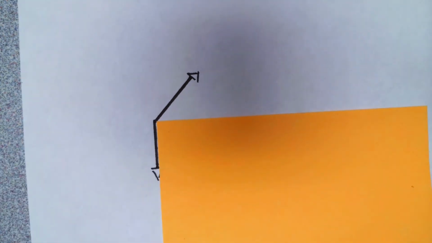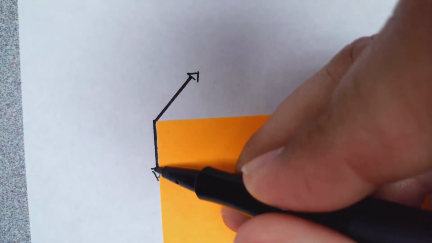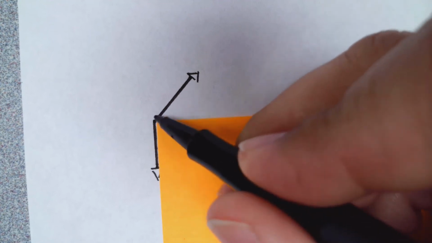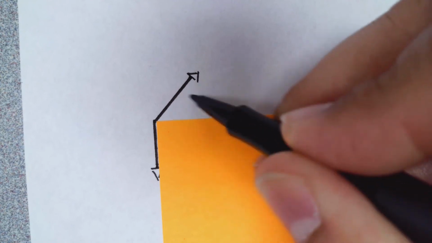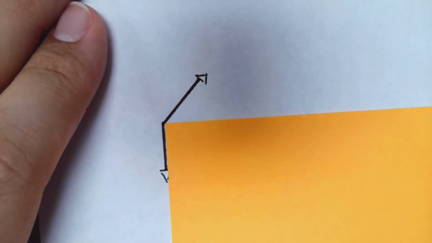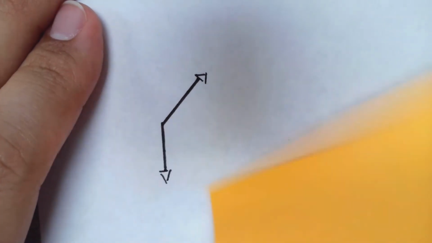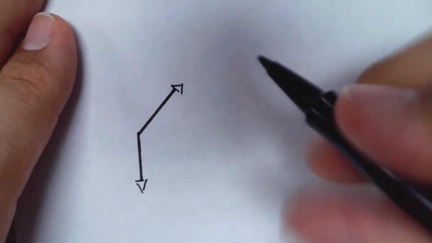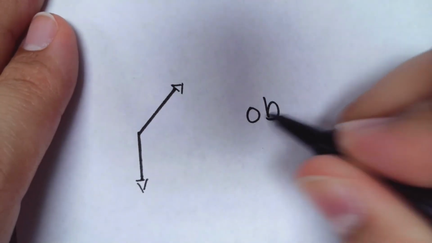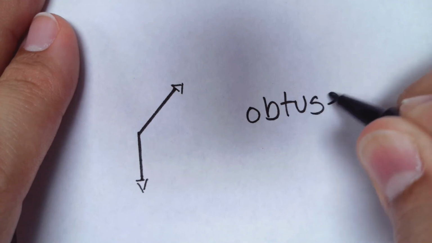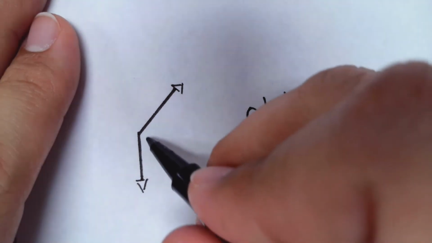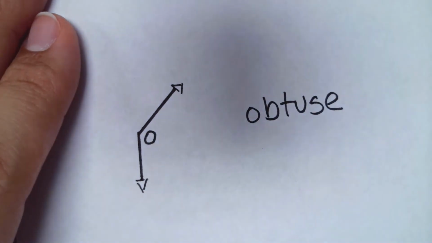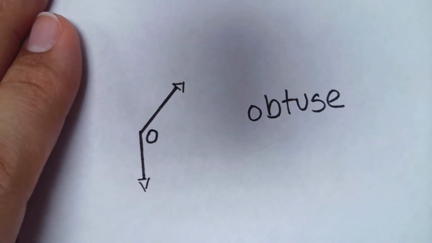And this time I can see that this side is right next to my sticky note, but on this side I've got all this room, all this empty space. So this angle was too big for my sticky note. If the angle's too big, that means that it is an obtuse angle. And to show that on my paper, I'm going to put a letter O to show that it's obtuse.